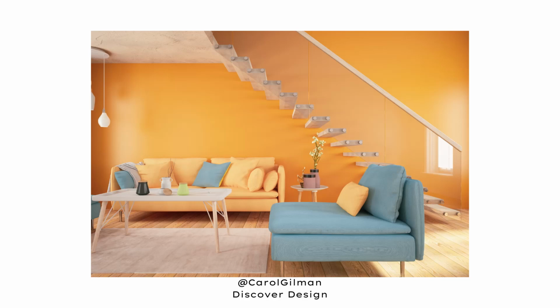But then, as I talked about with reds, if you wanted to create more of an unexpected combination of blue, what about using a softer version of that blue and pairing that with an orange? That's going to create an unexpected look to a room that is using blue, but it's using it in a softer tone, and it's working really well with oranges.